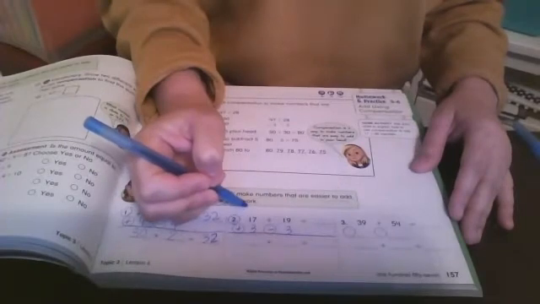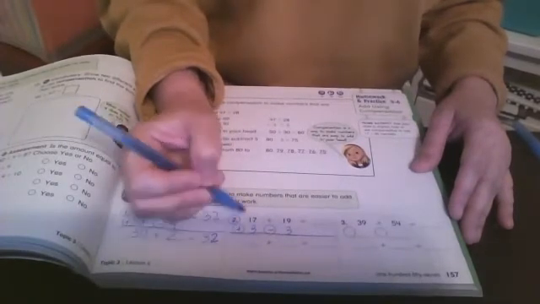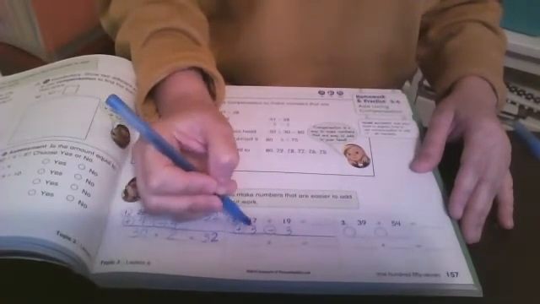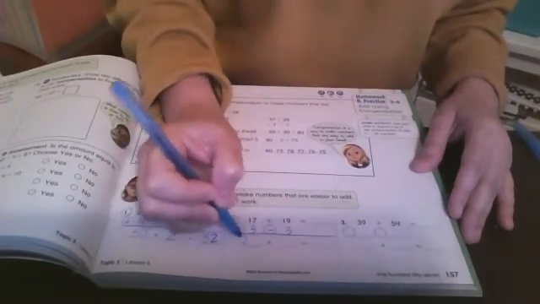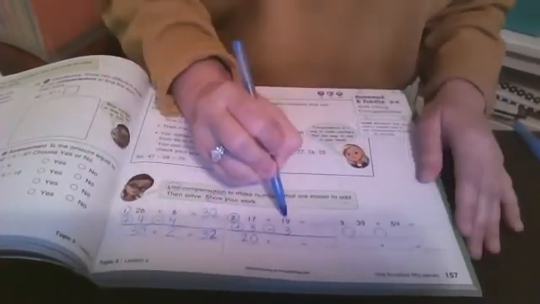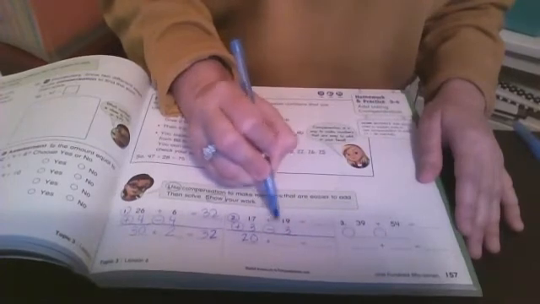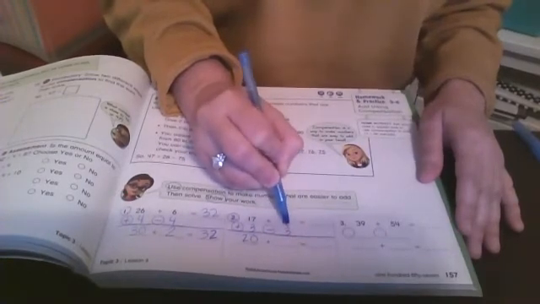Okay, and now I'm going to work from top to bottom. So I have 17 plus 3. That gives me a sum of 20. I just solved for that, right? 17, 18, 19, 20. Okay, and now for my next add-in, I have 19 minus 3, because I'm compensating, right?